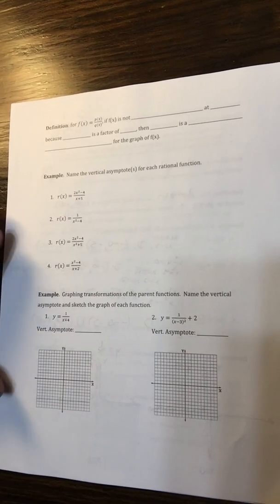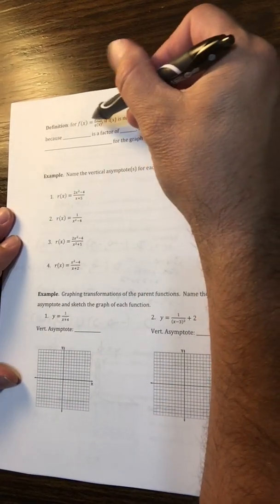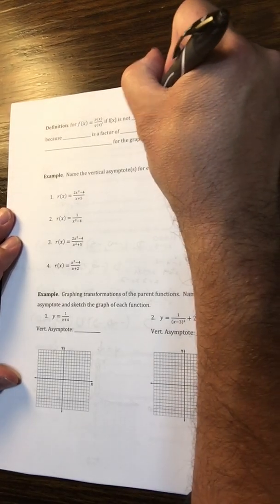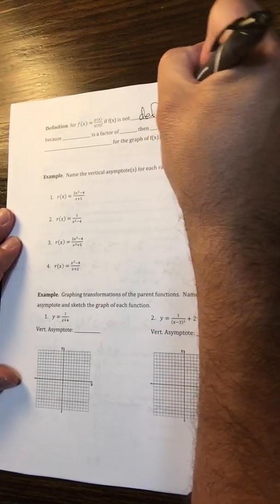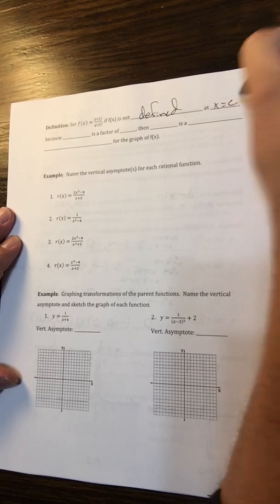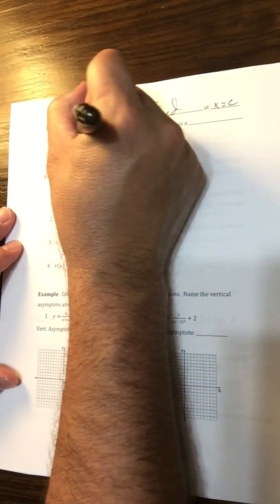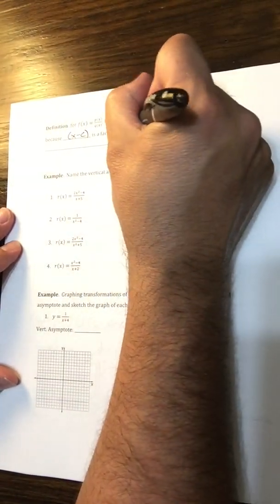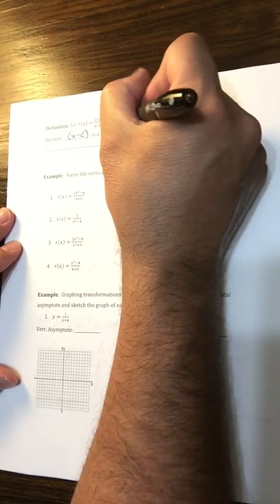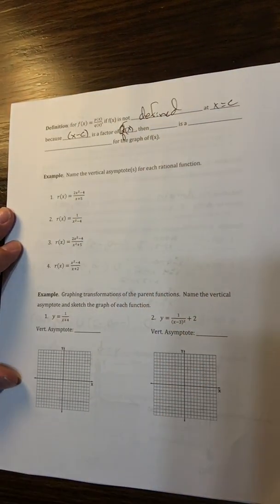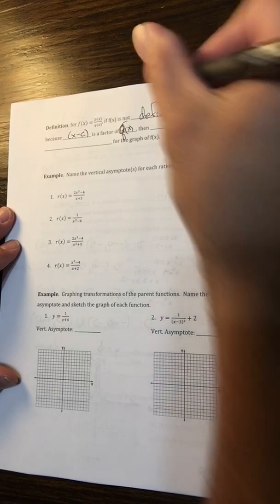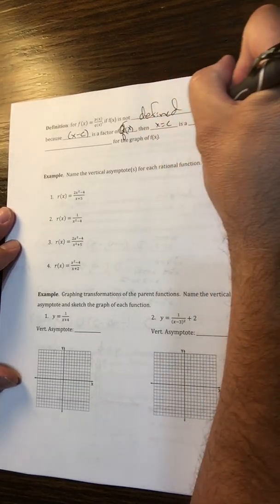So let's get a definition for a vertical asymptote. If this rational function is not defined at x equals c, because x minus c is a factor of f of x. Nope, not f of x, q of x. It's a factor of the denominator. Sorry about that. Then x equals c is called a vertical asymptote.